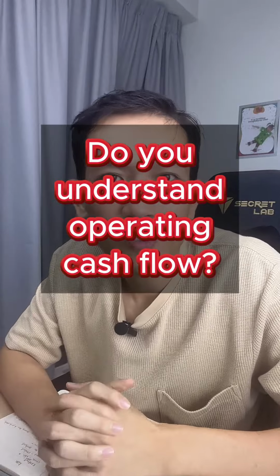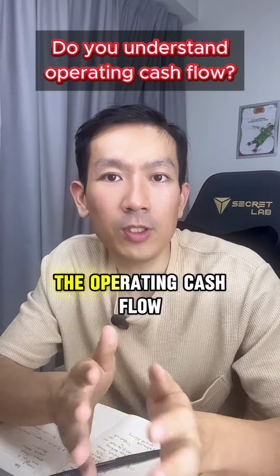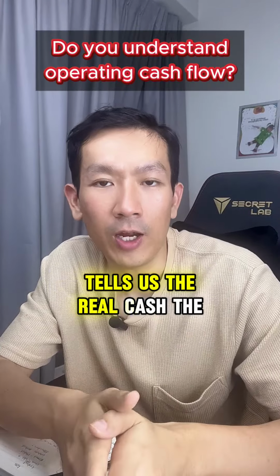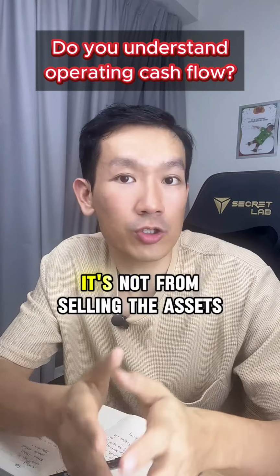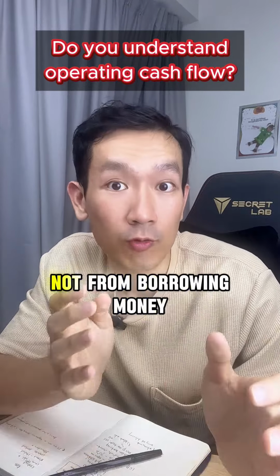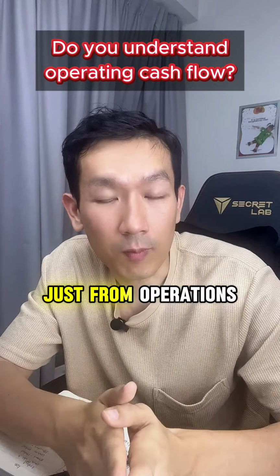What is operating cash flow? The operating cash flow tells us the real cash the company earns from running its main business. It's not from selling the assets, not from borrowing money, just from operations.